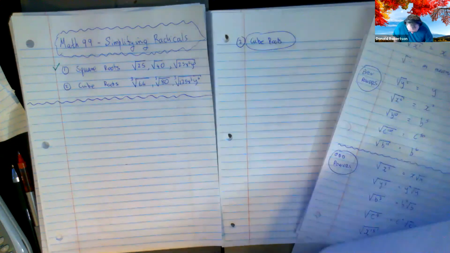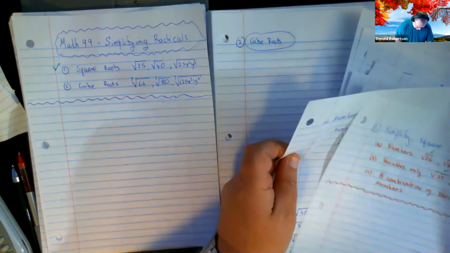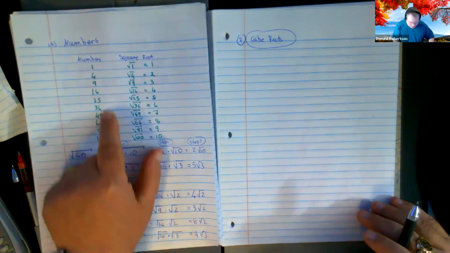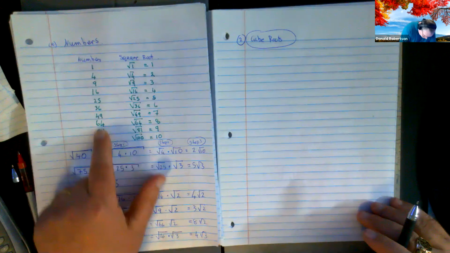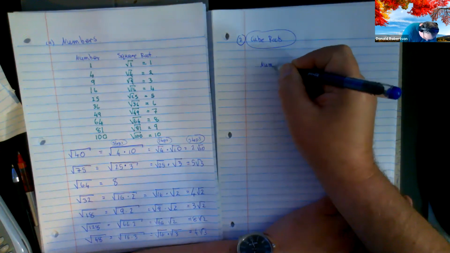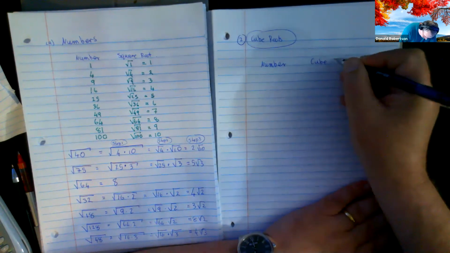Now, can you remember how I started? Remember how we started with square numbers and we had a table? These are called perfect squares. We're going to do the same thing again, and we're going to do what's called the cube root.